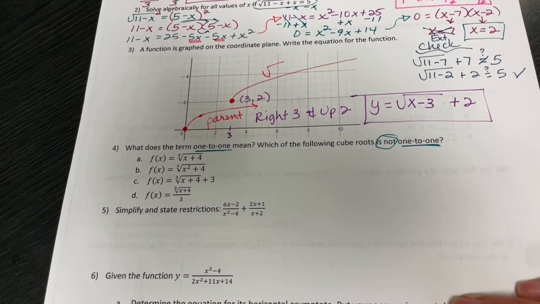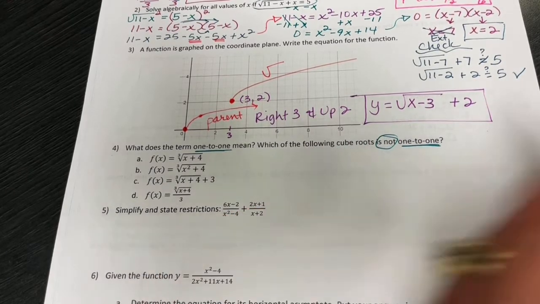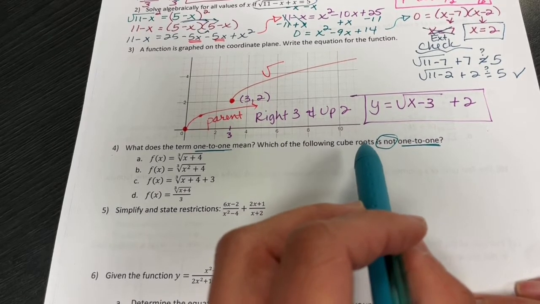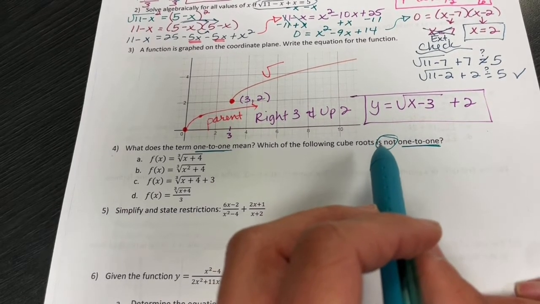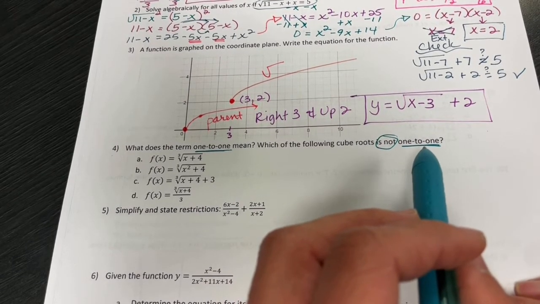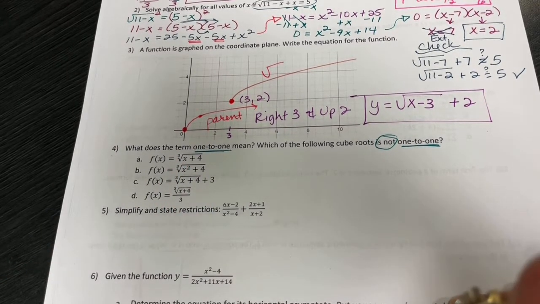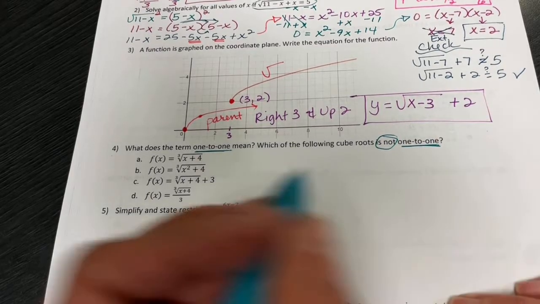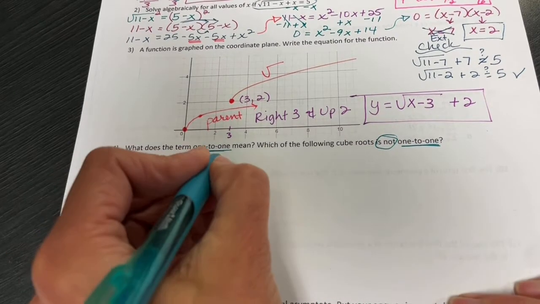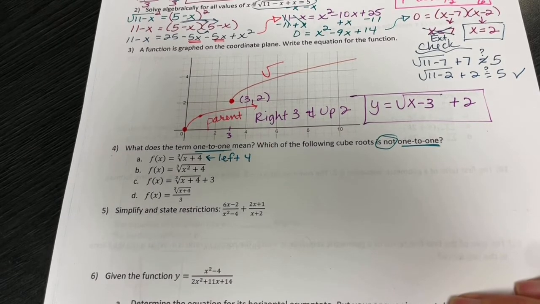So to tell when a function is not 1-to-1, first of all, cube roots, most of them are 1-to-1. The ones that are, are the ones where we can see their shiftings from the parent function. If we can't tell what the shifting is, then most likely it's not 1-to-1. In other words, the way I've been explaining it is if there's extra junk in the trunk, being the radical, then it's not 1-to-1. For instance, letter A, we can tell that this is a cube root shifted to the left 4 units. That one is 1-to-1 because it's a shift of the parent function.